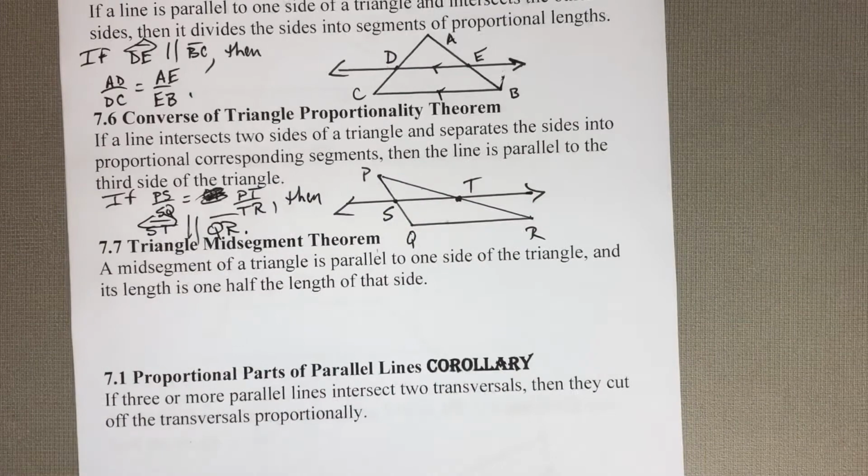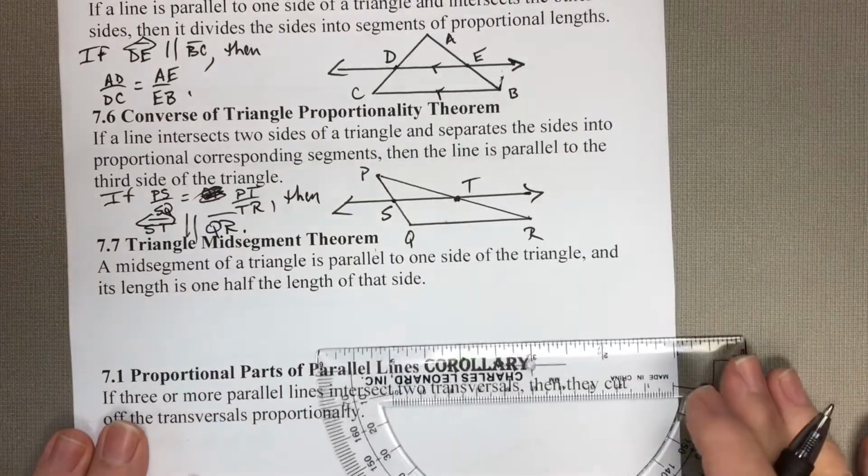All right, let's go to theorem 7.7. Don't worry about the number. It's called the triangle midsegment theorem. It says, a midsegment of a triangle is parallel to one side of the triangle, and its length is 1/2 the length of that side. By the way, a midsegment of a triangle is a segment that connects the midpoints of any two sides. Probably should have defined that to start with, but that's what it is.